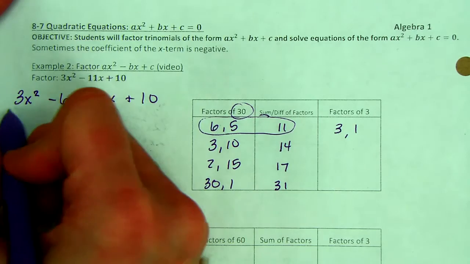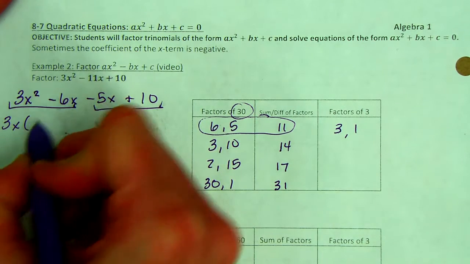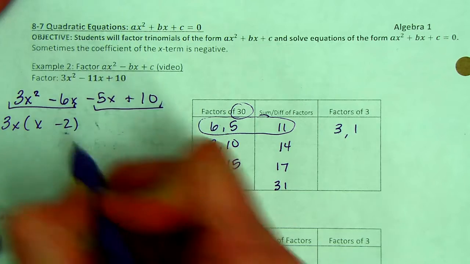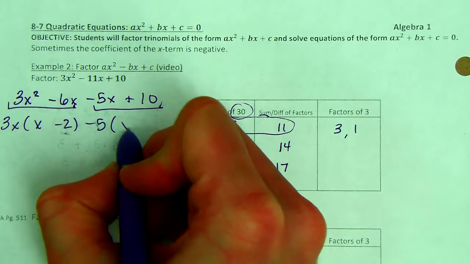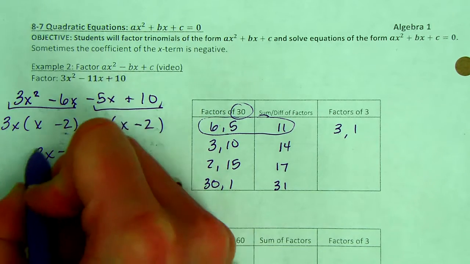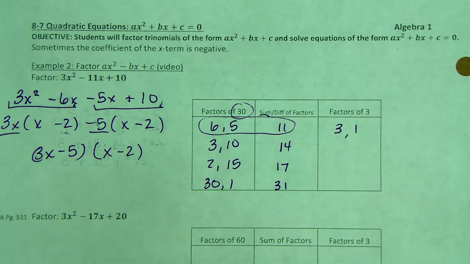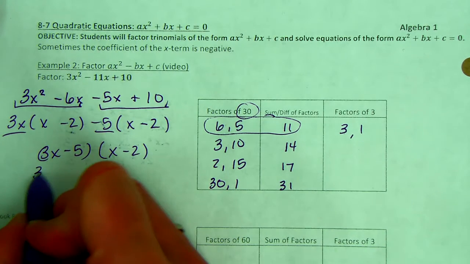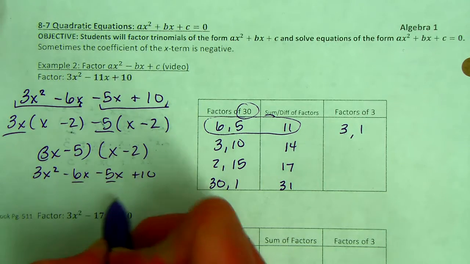When I take out a 3x, I get x minus 2. If I want a minus 2, I got to take out a negative 5. So I get x minus 2. And now I have 3x minus 5 from right here, and x minus 2. That was from way back in lesson, I believe, 5, that we learned how to group. Okay, so let's double check my answer. I get 3x squared minus 6x minus 5x plus 10, and negative 6 and negative 5 give me negative 11, and we are golden. There it is.